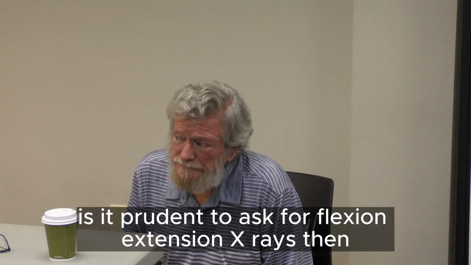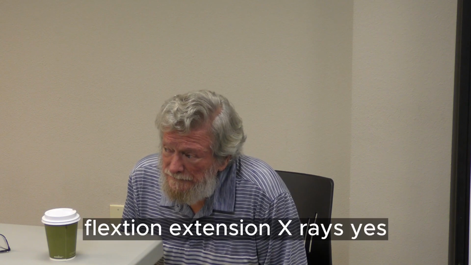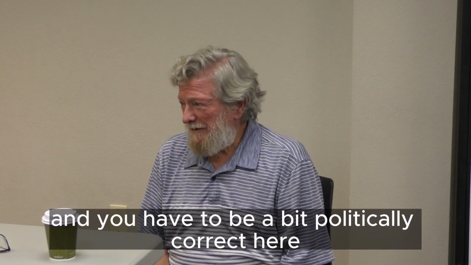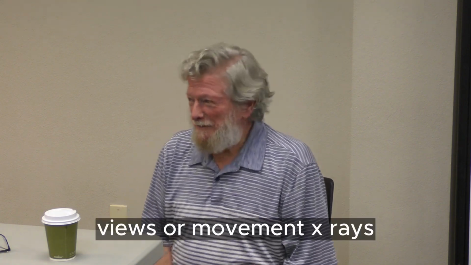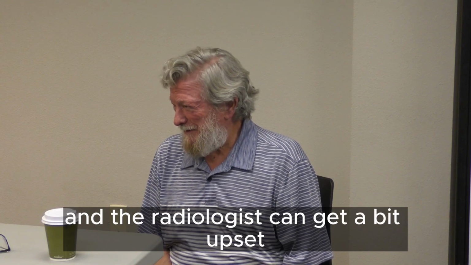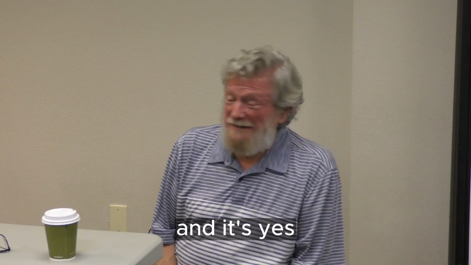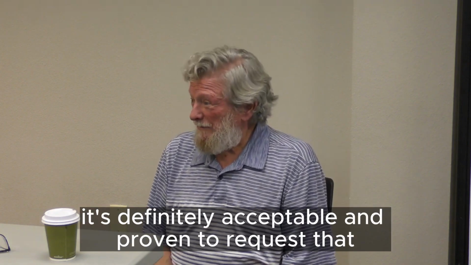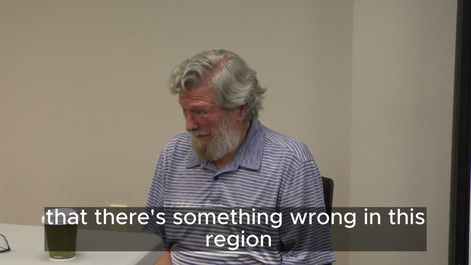Well, is it prudent to ask for flexion extension X-rays then, if we want to check? Yes. You have to be a bit politically correct here, because people ask for flexion extension views or movement X-rays, and the radiologist can get a bit upset, because the correct term is positional X-rays in flexion and extension. And it's definitely acceptable and prudent to request that, because you're the one that has probably come up with the first sign that there's something wrong in this region.